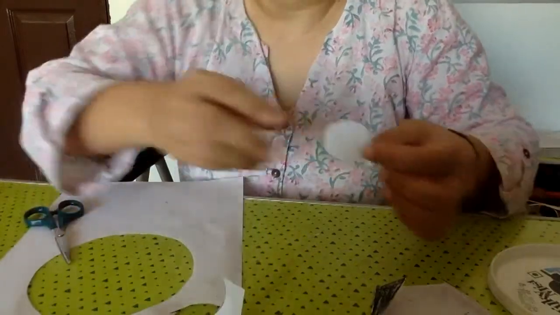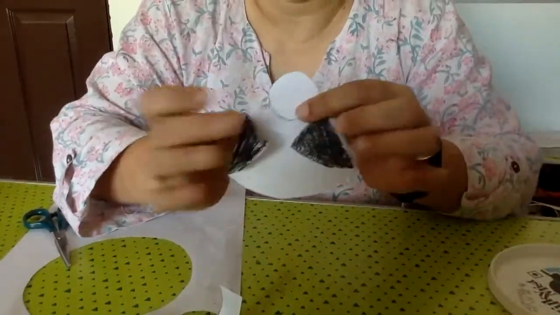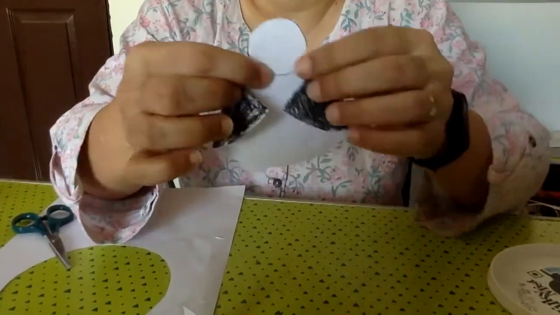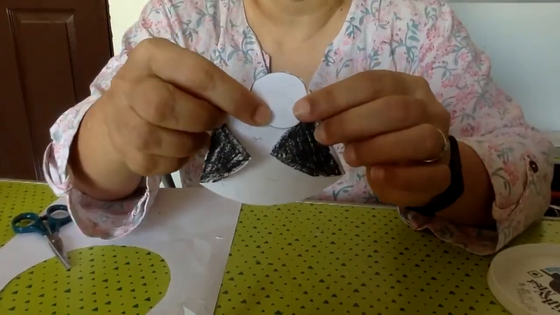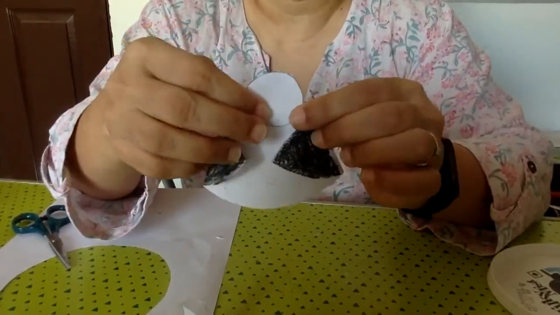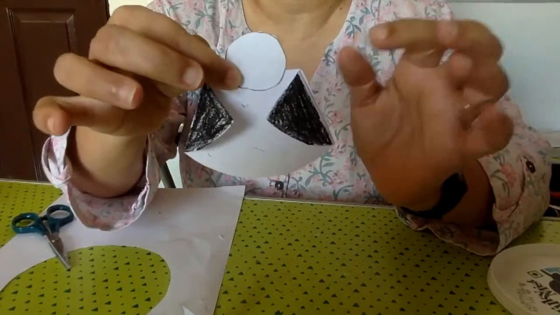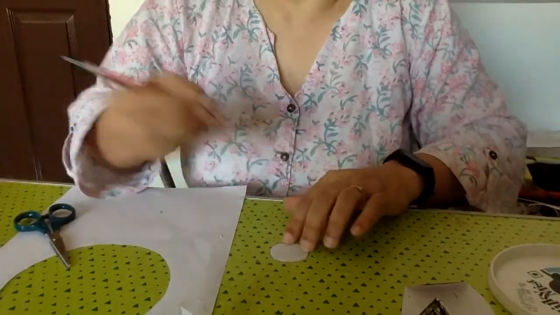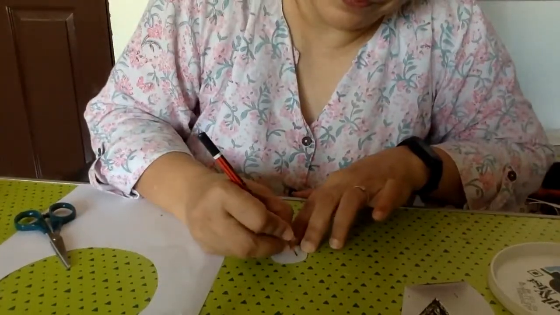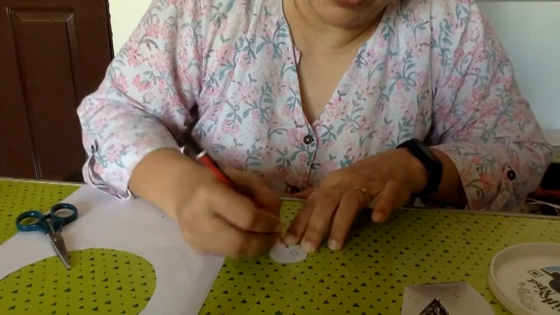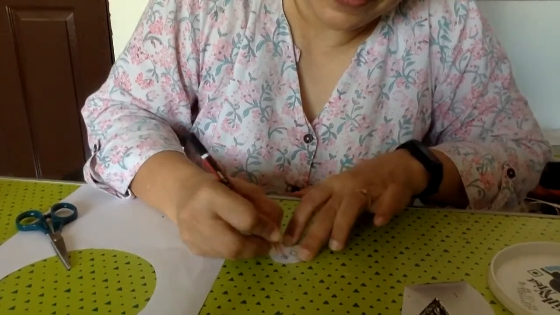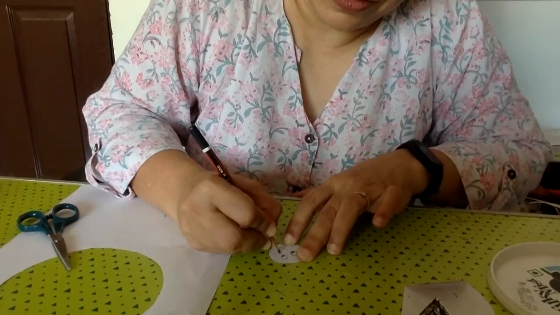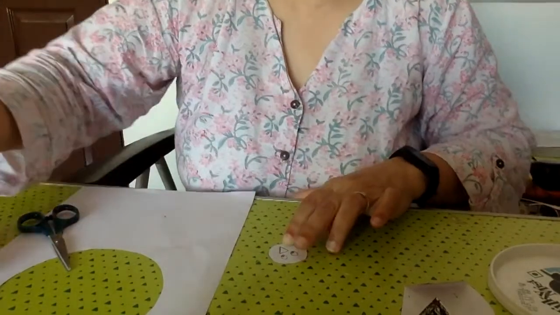There. I am going to be sticking this on the body of the penguin. So the size of the head should be such that it sticks properly to the body. Before we do that, we are going to draw the face of the penguin. For that, I am going to draw two eyes and a triangle for the beak.